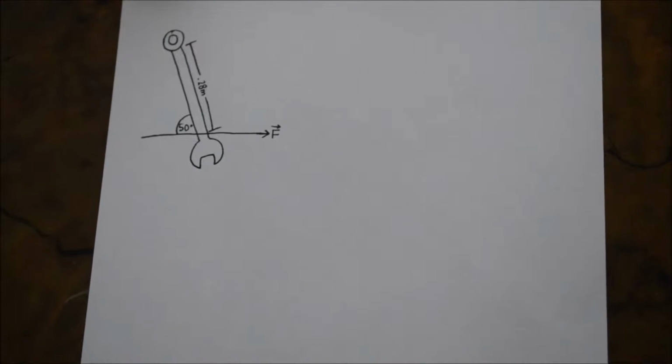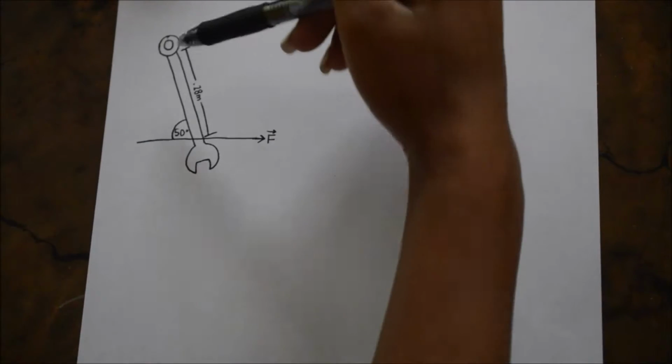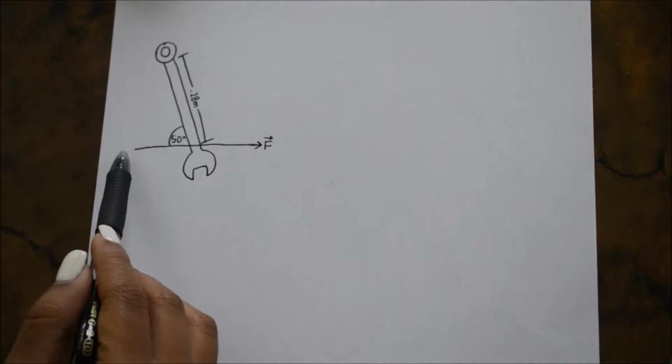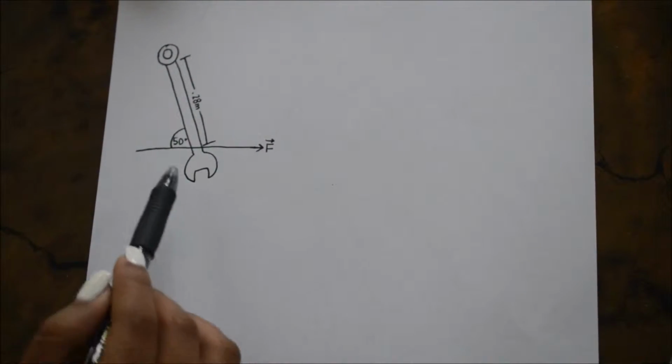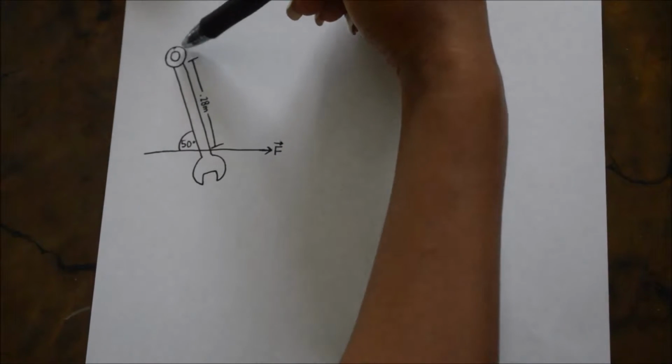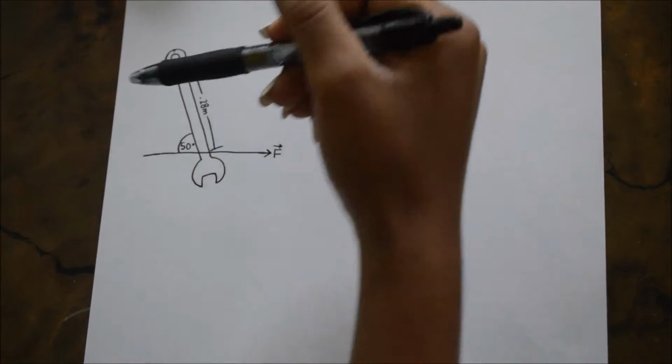This is the data we are given. This is the position of our wrench, and this is the direction of our force. We're given a 50-degree angle and the fact that this portion of the wrench is 0.28 meters.